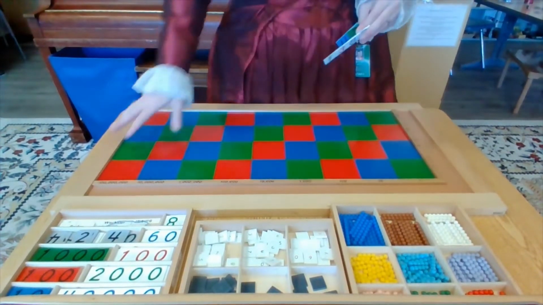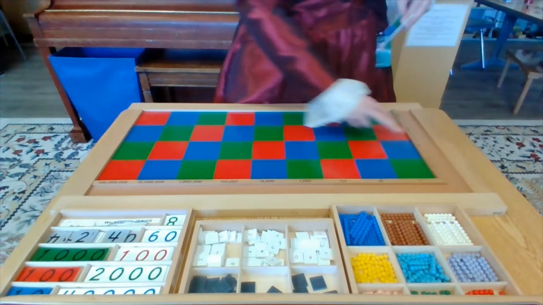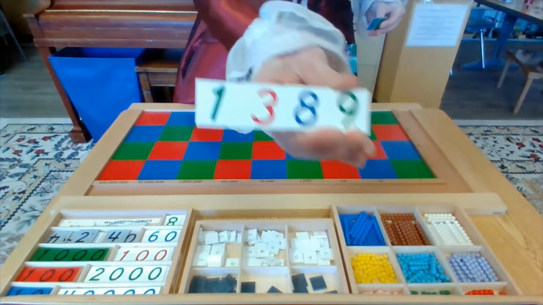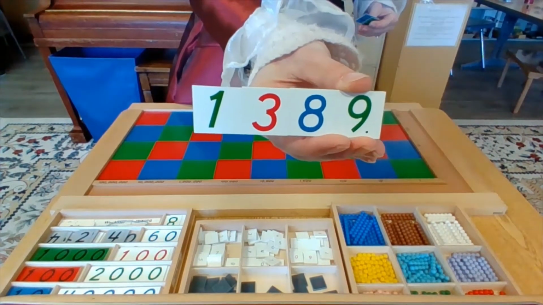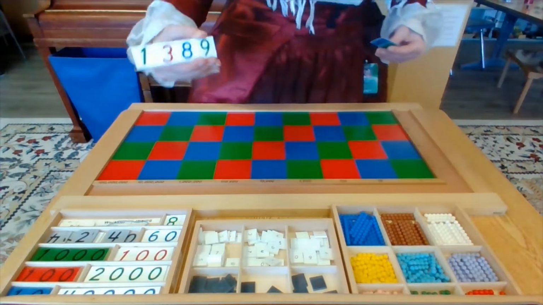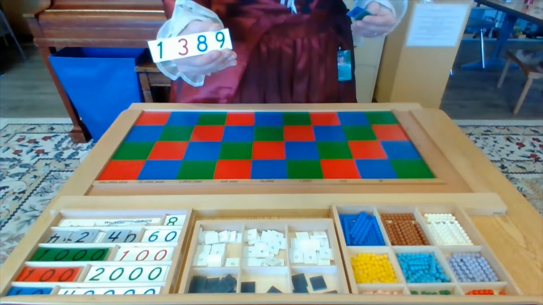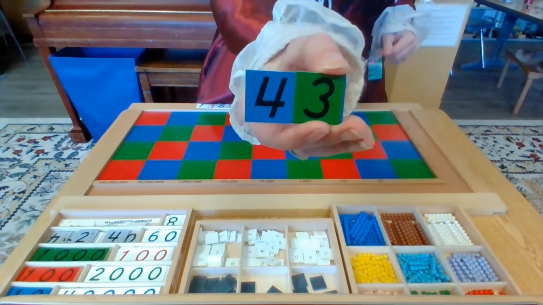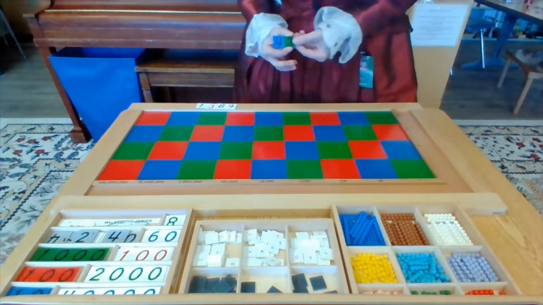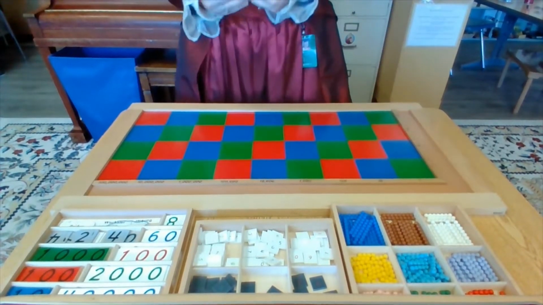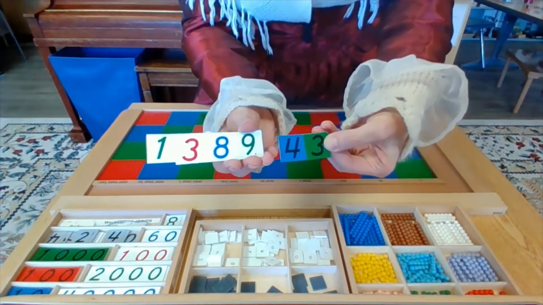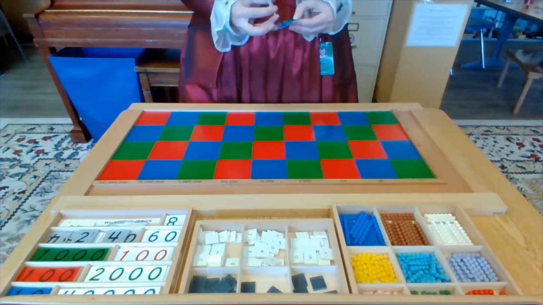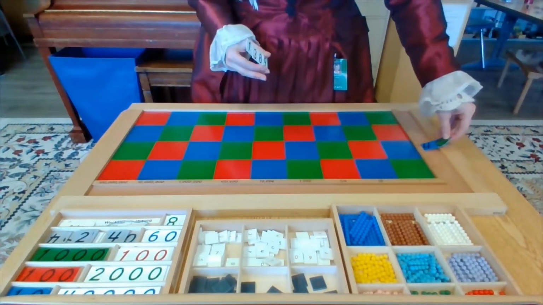Today we are going to review using the checkerboard with a 2-digit multiplier. So let's say that this is the number that I am going to be multiplying. So here I have 1,389, and I am going to be making 43 groups of that. So it's 1,389 taken 43 times. Now, when I set this up on the checkerboard, remember that the colors will match.